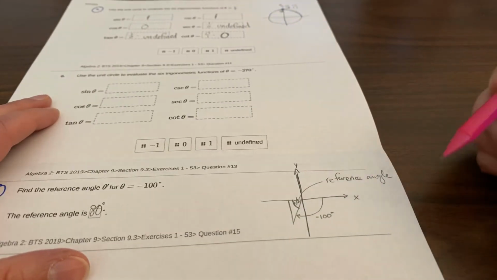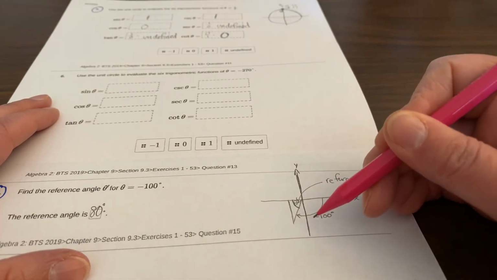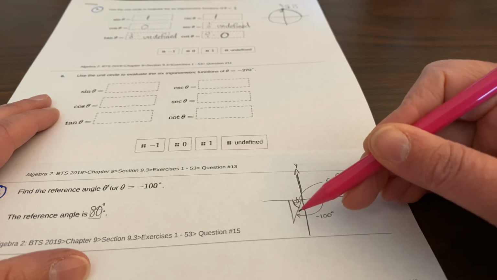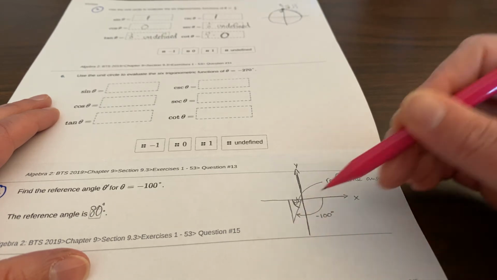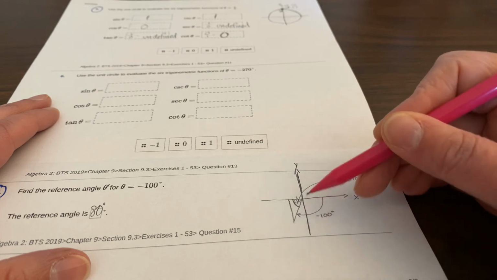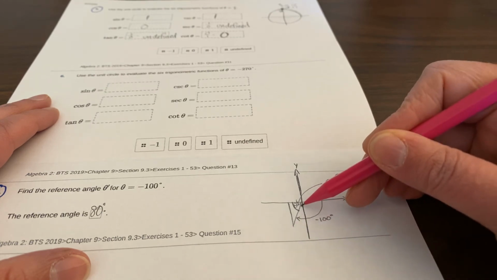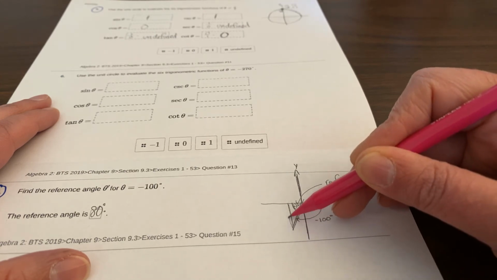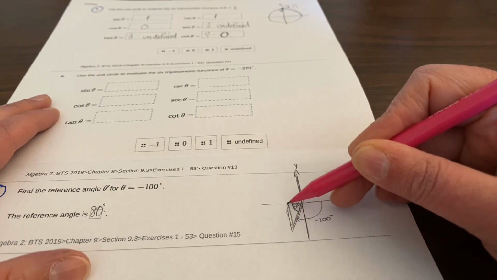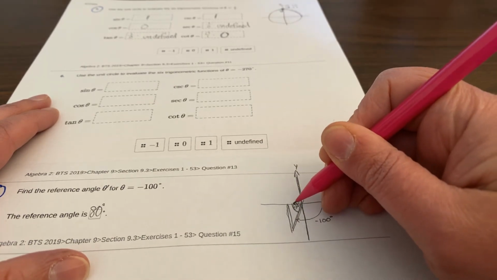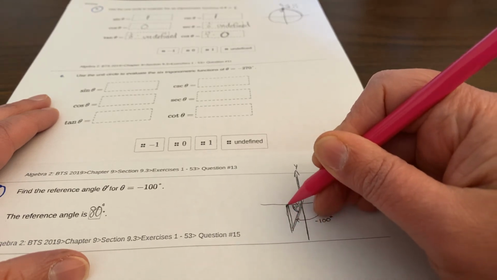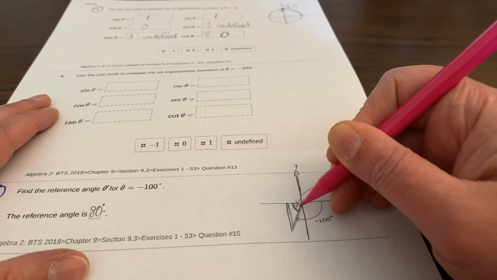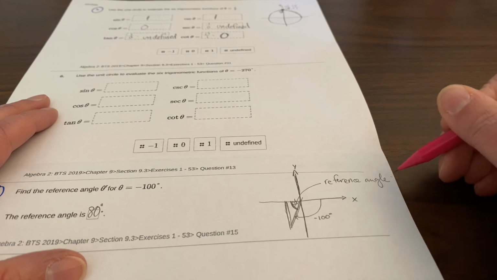When we're finding a reference angle, the first thing I want to do is draw the angle, an approximation of it. So this is at negative 100 degrees, right? I have a theta. The next thing that we need to do, once we draw this line here marking the angle, is draw a line to the x-axis. We're always drawing a line to the x-axis, so we're making a triangle, right? And the angle that is not a right angle, but the angle that is attached to the x-axis, is our reference angle.